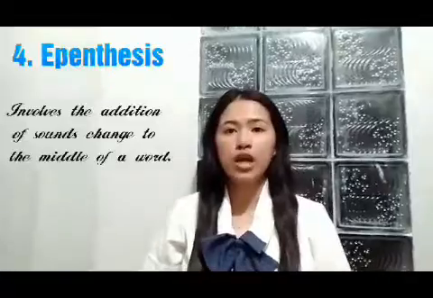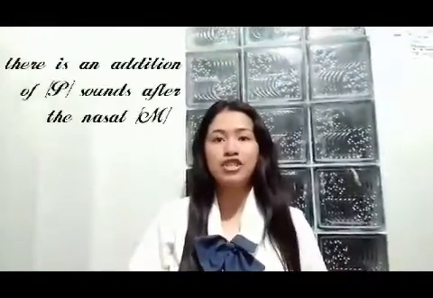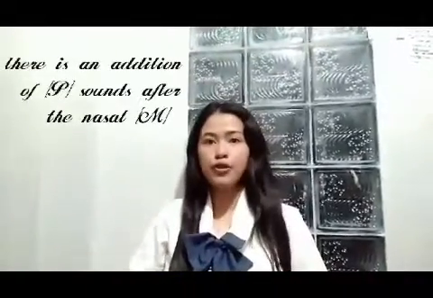And the last one is epenthesis. The last type of sound change involves the addition of a sound in the middle of a word. Like for example, the word something can also be heard from some speakers as sumpthing. So there is a change of sounds. There is an addition of a P sound after the nasal.